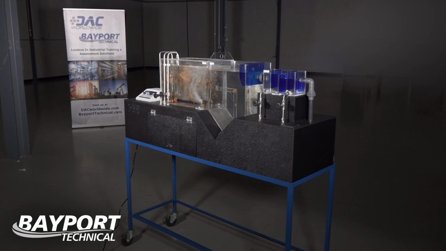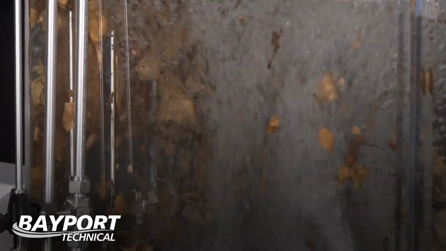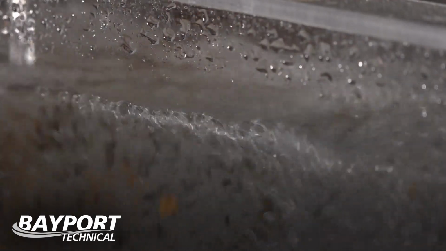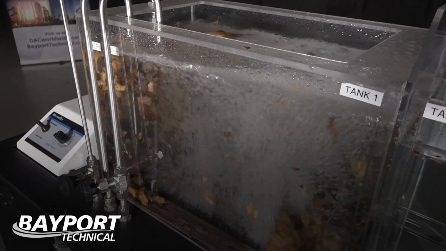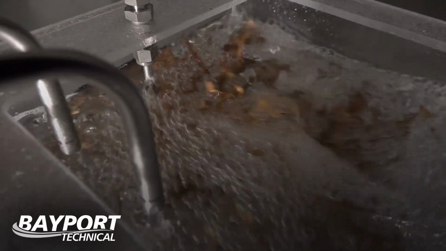Wastewater treatment is an important industrial process in facilities all across the country. When we think of wastewater, we often think of sewage, which is wastewater from domestic household activities. However, the definition of wastewater is much broader than that. Wastewater can be defined as any water that has been contaminated in some way by human use, whether from domestic, industrial, commercial, or agricultural sources.